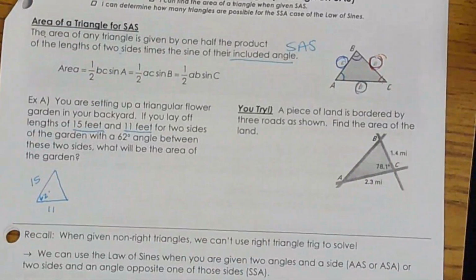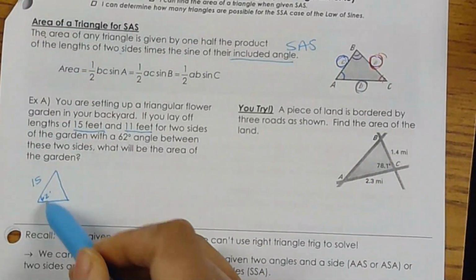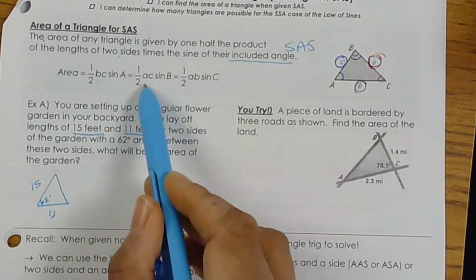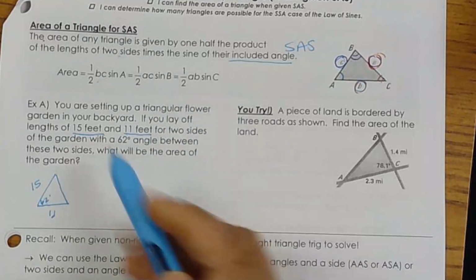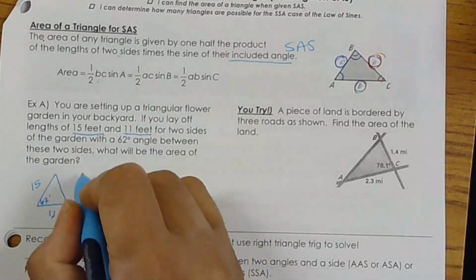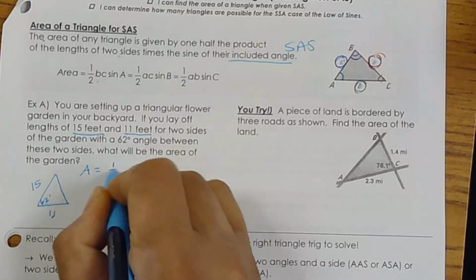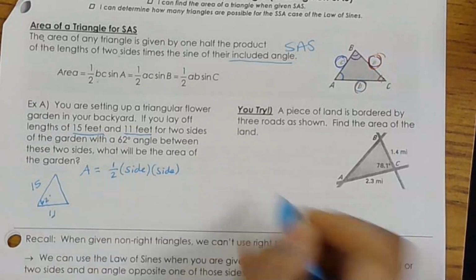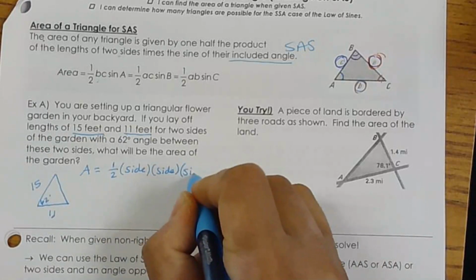Well, it's as simple as realizing I have an SAS scenario here. We don't need to label it with the letters A, B, C, and so on, because I don't have that in the diagram. Instead, you can just think of it as 1/2 times a side times another side times the sine of the included angle.